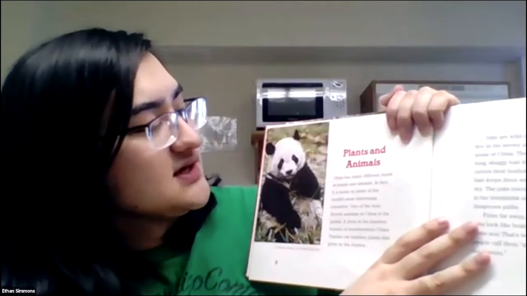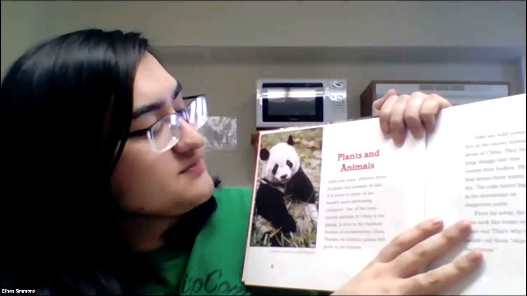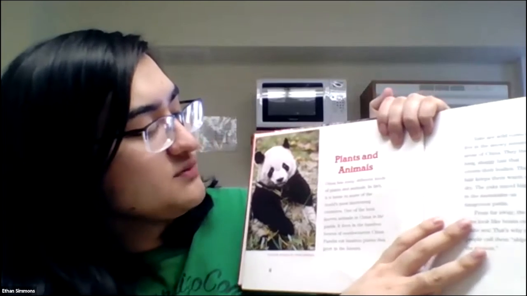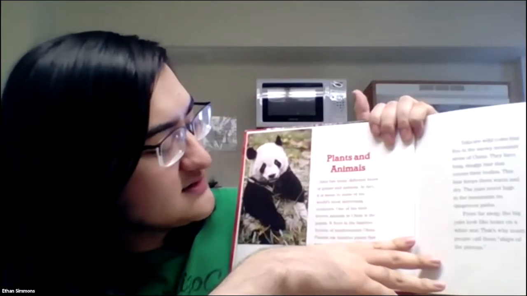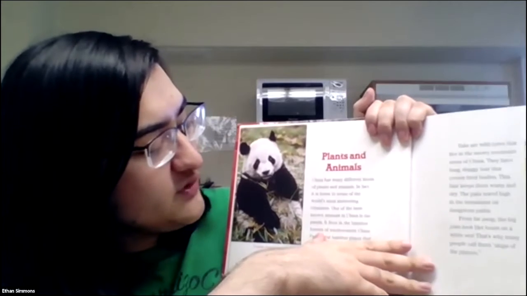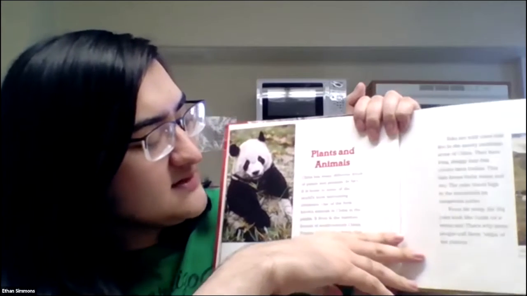Plants and animals. China has many different kinds of plants and animals. In fact, it is home to some of the world's most interesting creatures. One of the best known animals in China is the panda. It lives in the bamboo forest of southwestern China. Pandas eat bamboo plants that grow in the forest. Oh, cute little panda.